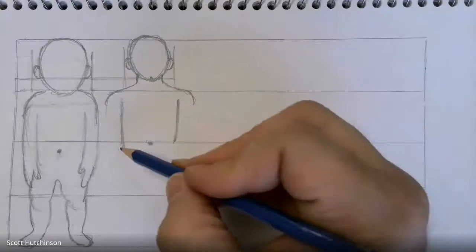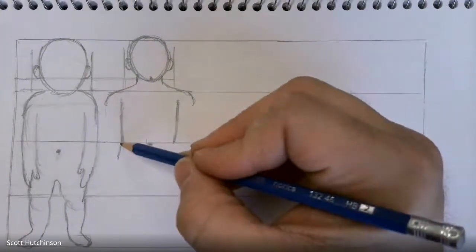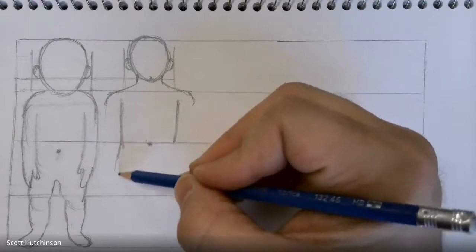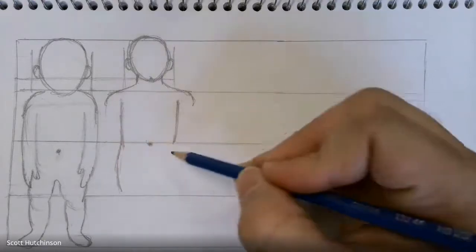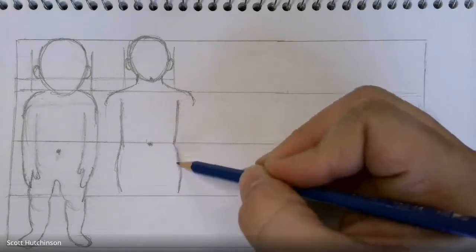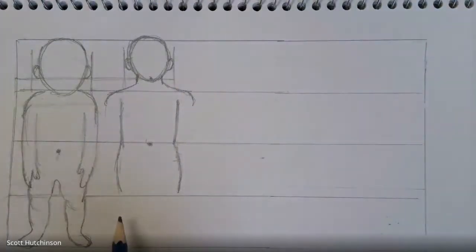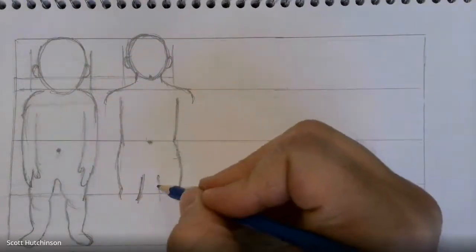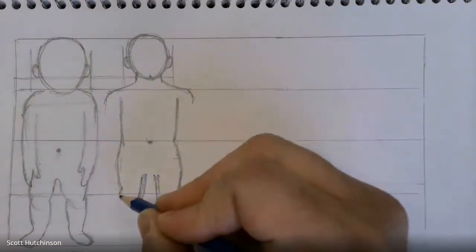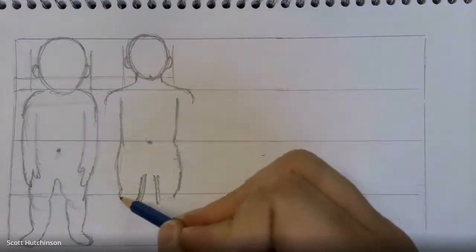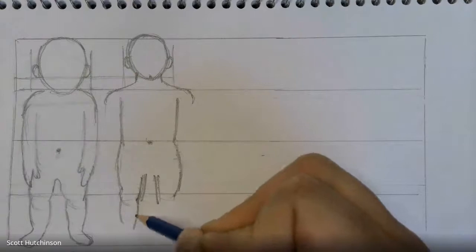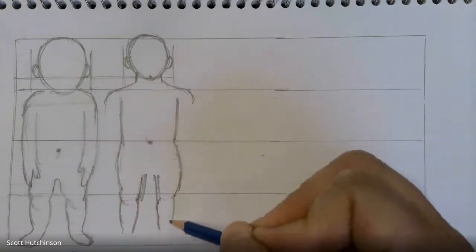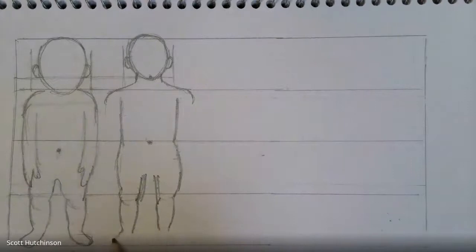Coming from there, then we have some hips, and thighs. Our knees end up being right here. Knees, calves, and feet. Just do like a little sock feet for now.